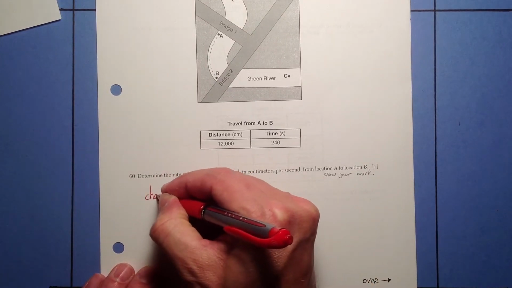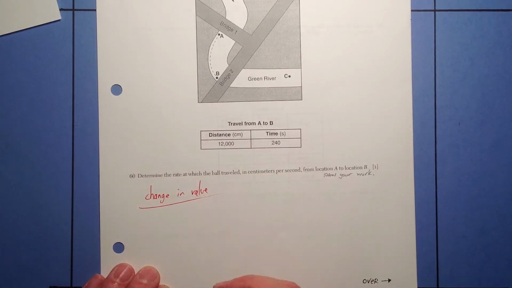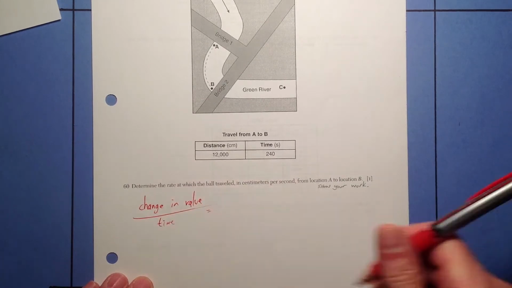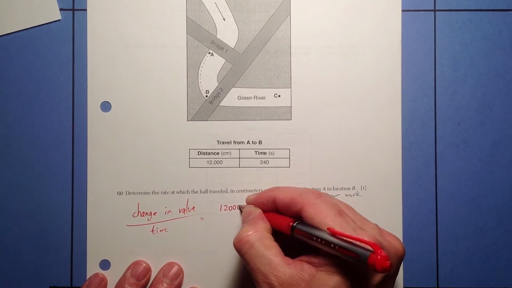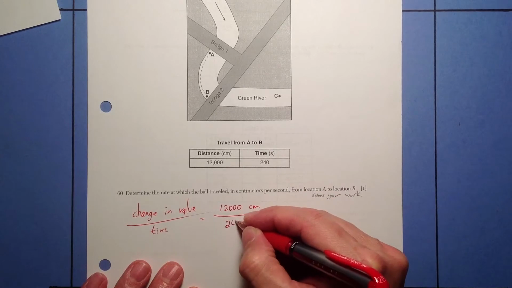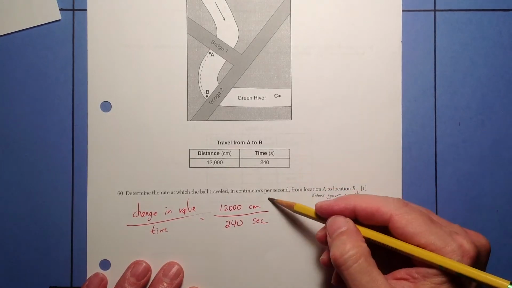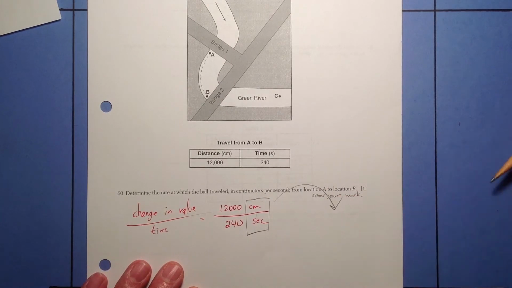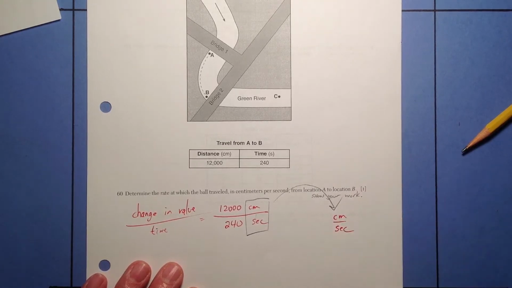Here we go. From the reference table, change in value divided by the time it takes for that change to occur. So the change in value here is 12,000, and it's centimeters, must have units on there, and the time is 240 seconds. So what you want to do is do the units first. Centimeters per second, they do not cancel, they do not simplify, they get carried over. Your units are centimeters per second. They must be on there to be correct.